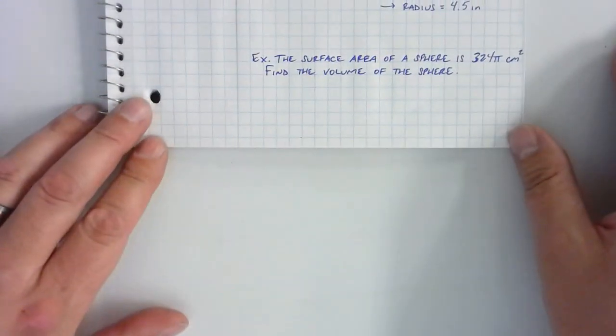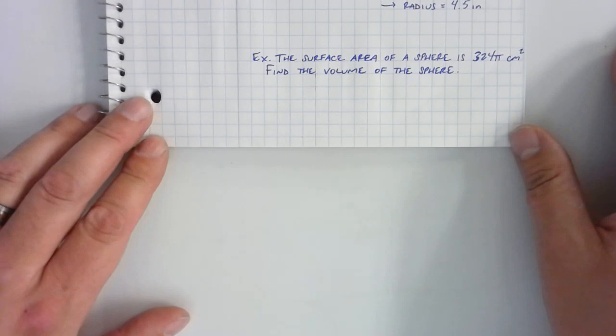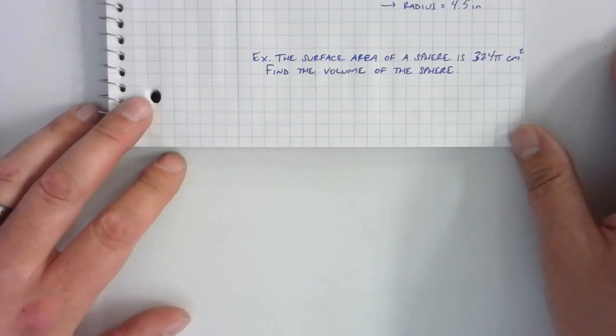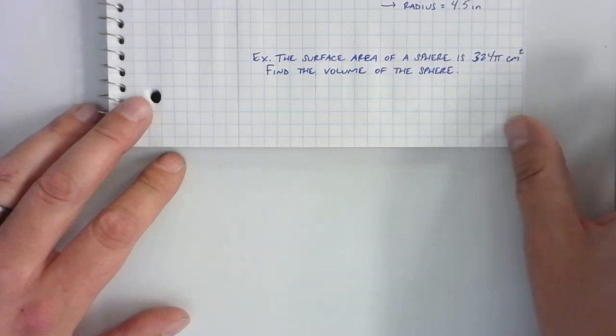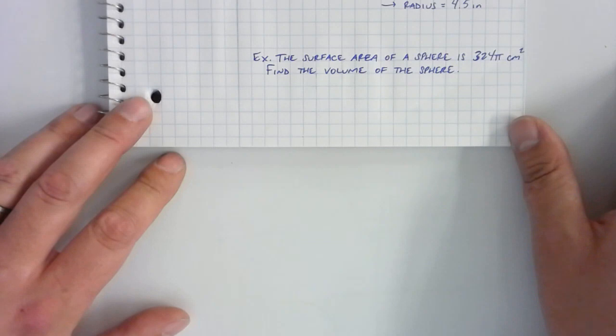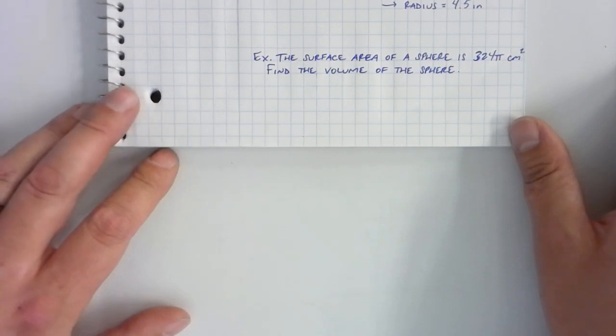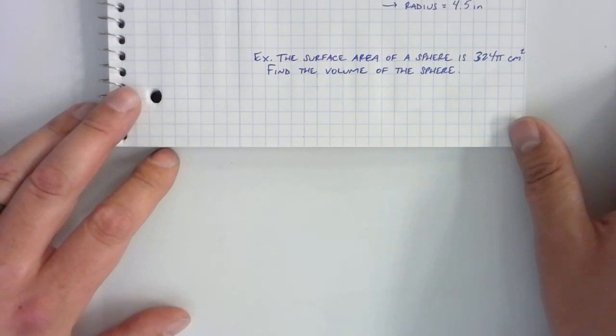We are told that the surface area of a sphere, a ball, is 324 pi square centimeters. The square centimeters make sense because, again, that's area. So this is basically describing the amount of material needed to make this ball, 324 pi to make the exterior of the ball. Based on that value, our job here is to find the volume of the sphere, the space inside.